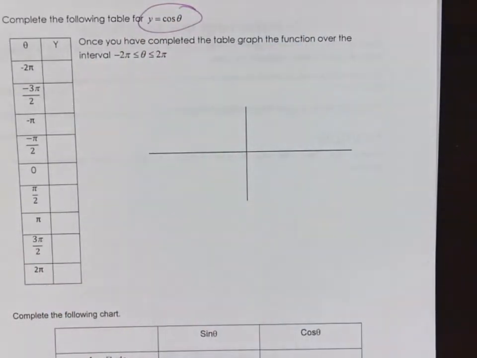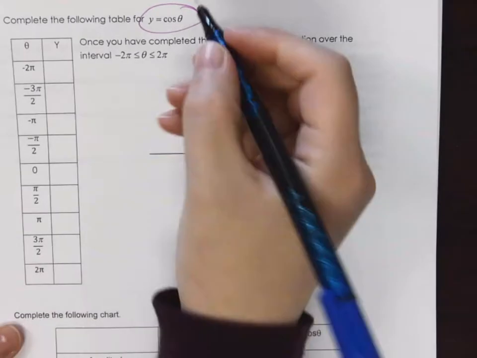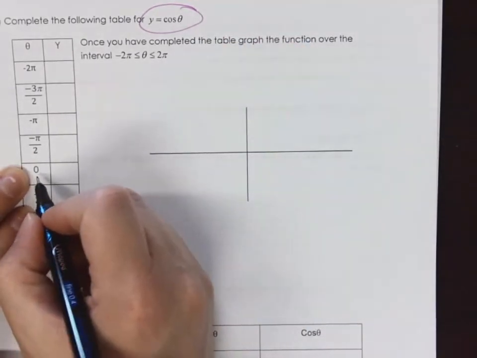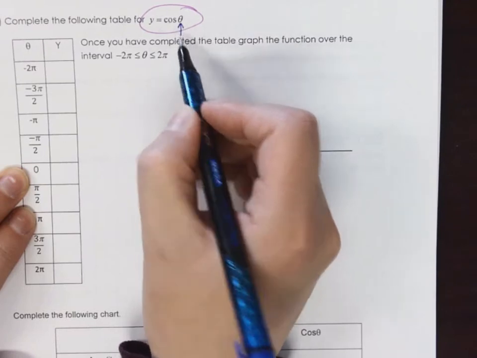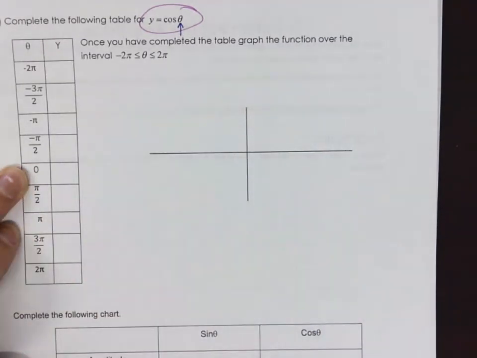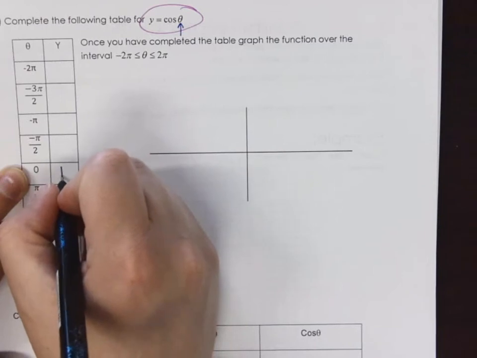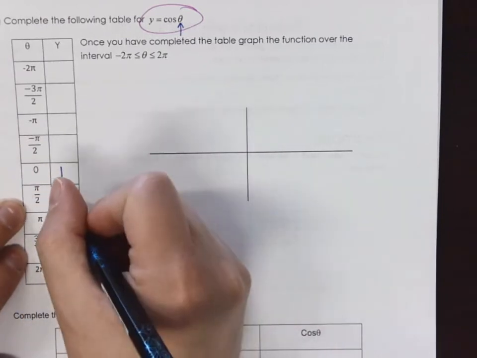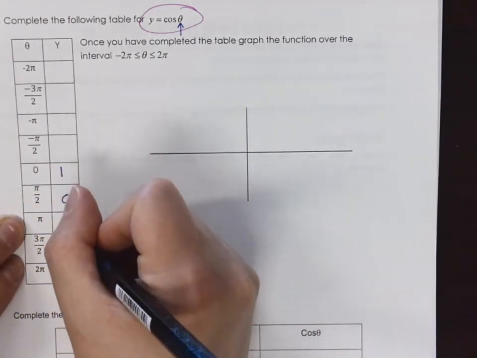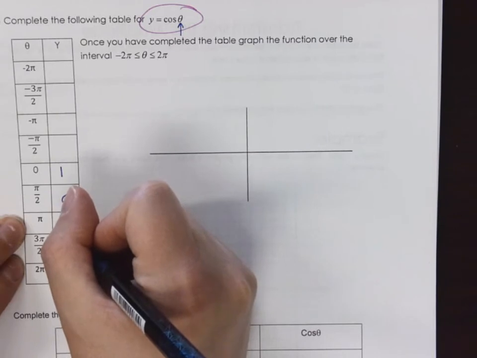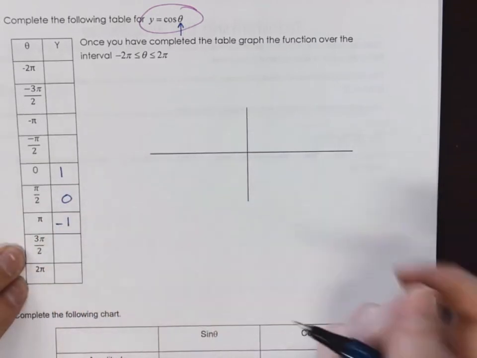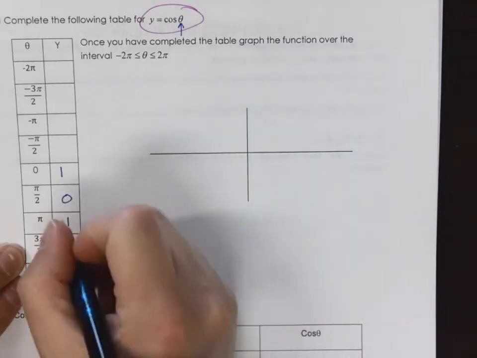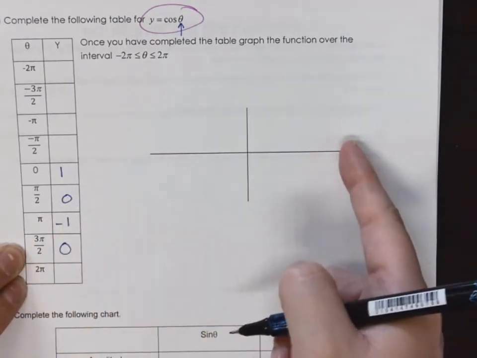So cosines are my x values. So let's start at 0 again. So we're in cosine. So when theta is 0, what is the value of x? 1. Pi over 2. 0. Pi. What kind of 1? Negative 1. 3 pi over 2, so you're down here. 0. And you're back to 2 pi?